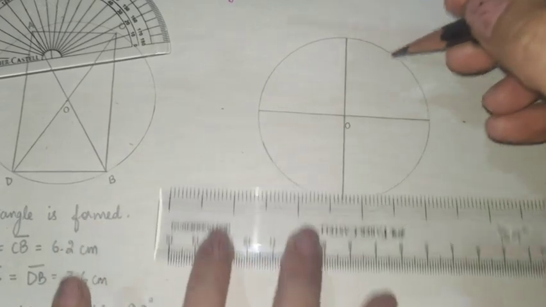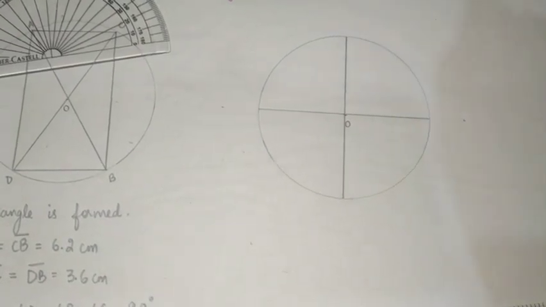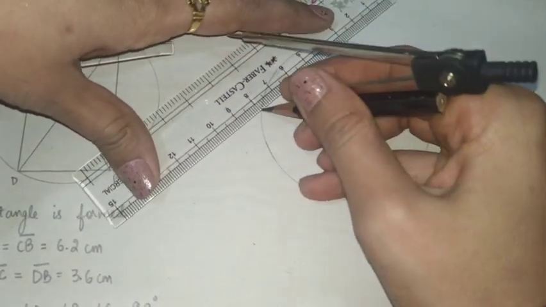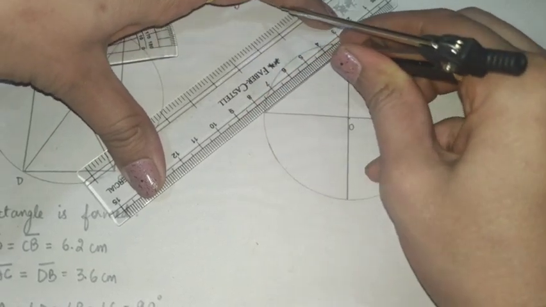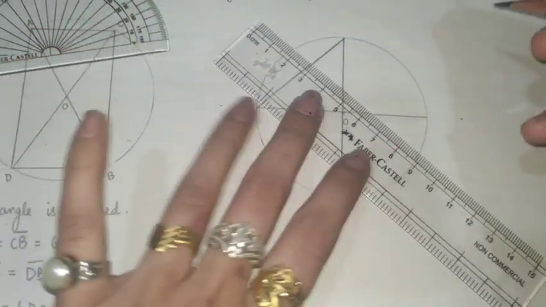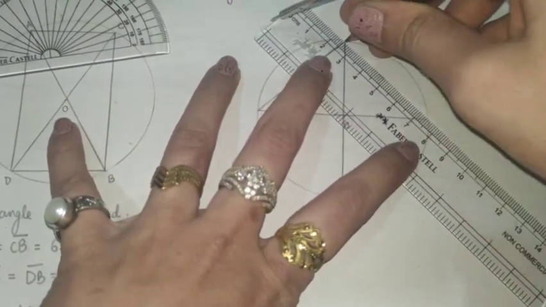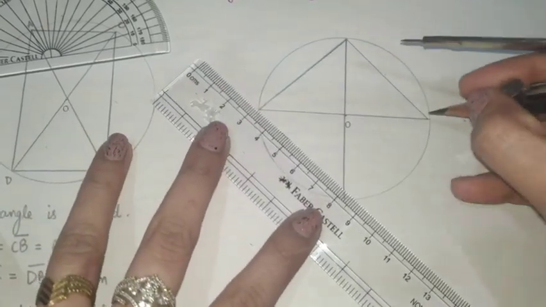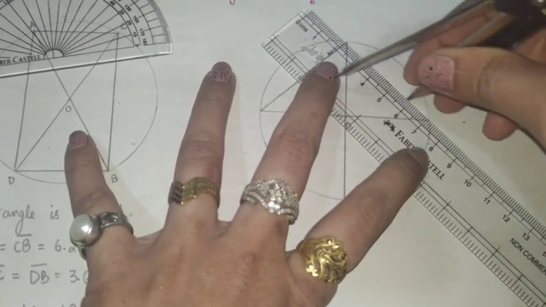Now you just draw another diameter like this. So now I've drawn two diameters which are exactly perpendicular to each other. So same thing, join the ends. Okay.